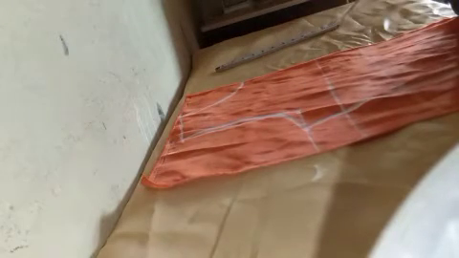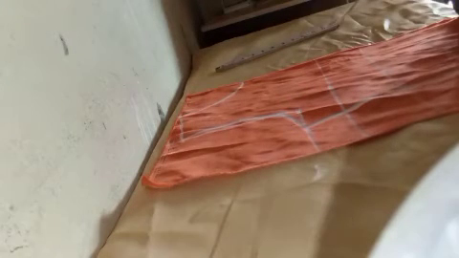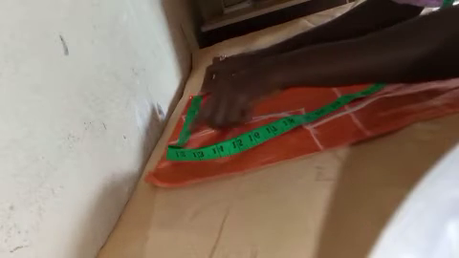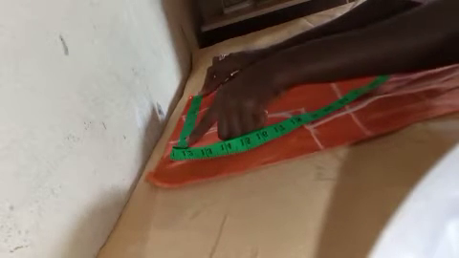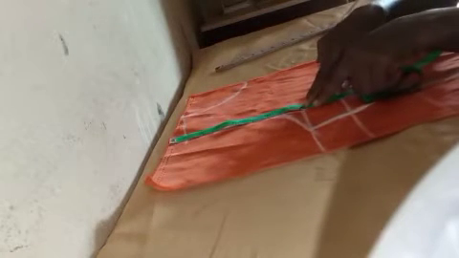Now, for instance, the person's measurement is 16. All you have to do is divide the 16 by 2, and you measure 8 here. Whatever you have here is what you have here.